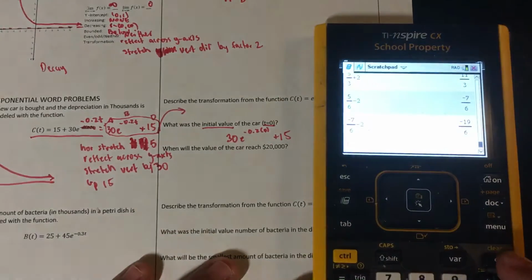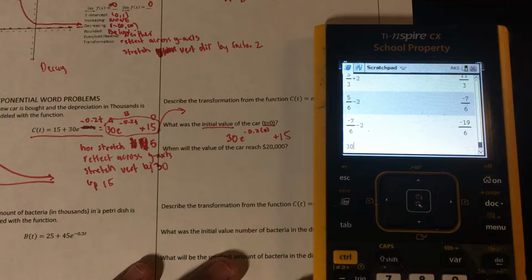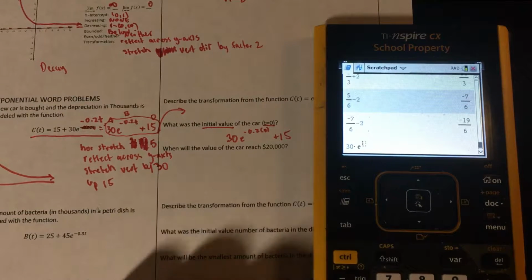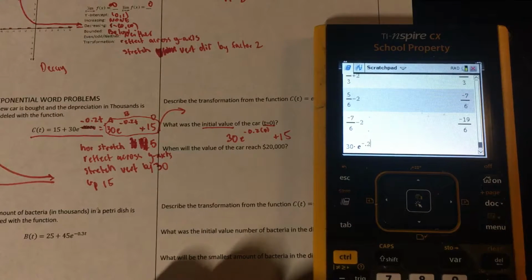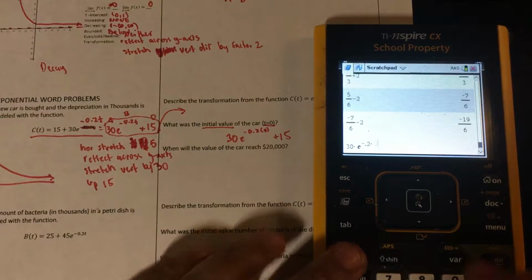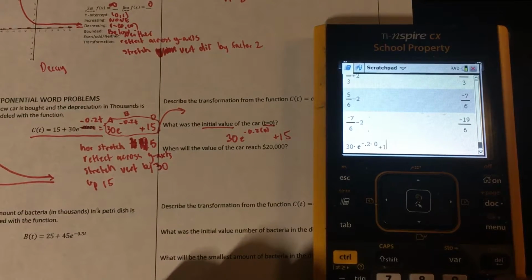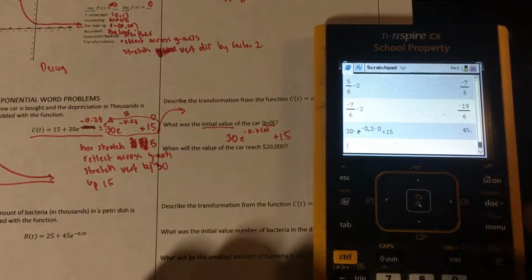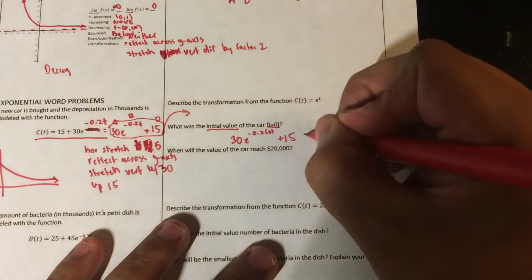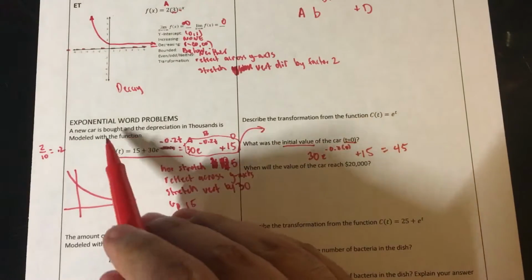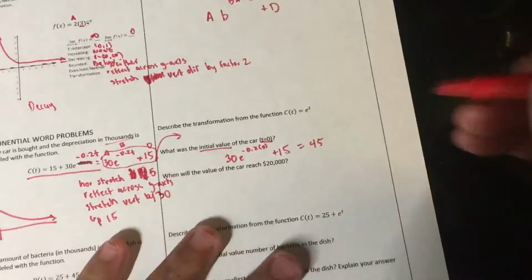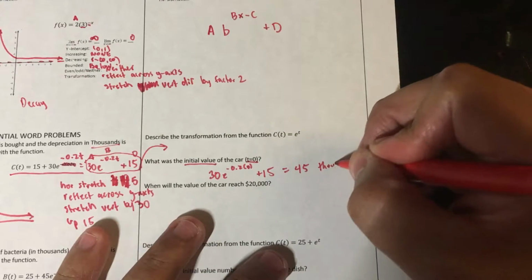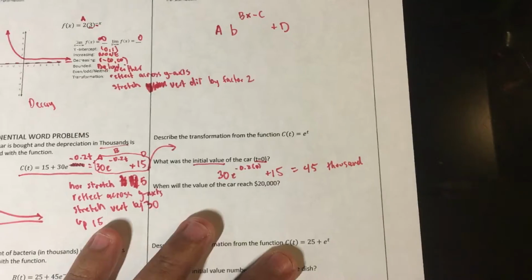So I paid 45. Remember, this equation is in thousands, so I paid $45,000 for this vehicle.